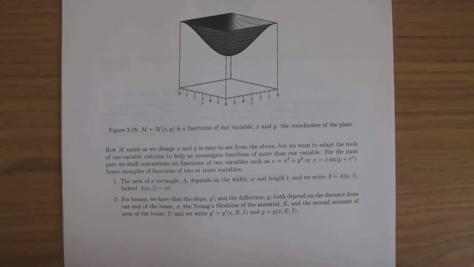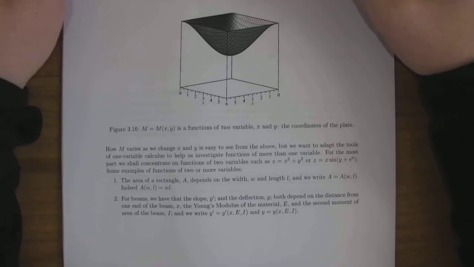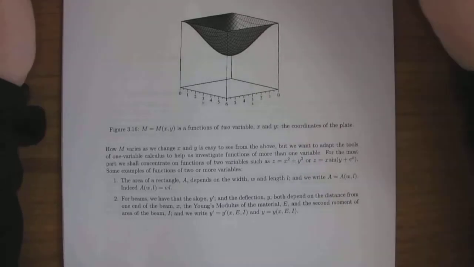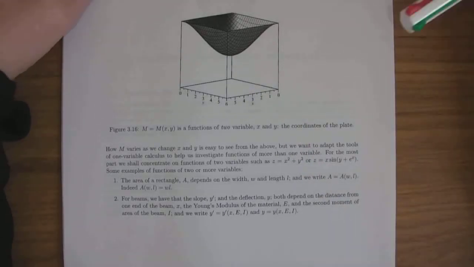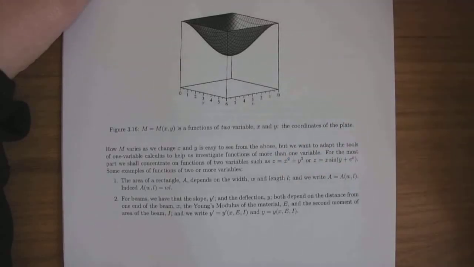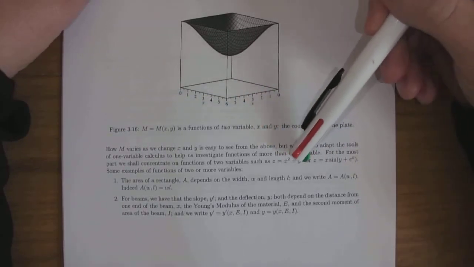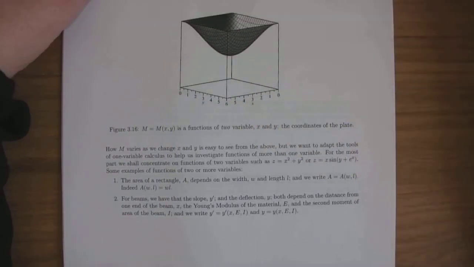These are the kind of things that we're going to study in this chapter, functions of several variables. Most of the time we're going to concentrate on functions of two variables. So for example, instead of y depending on x here, we'd have z depending on x and y. So the input would be x and y, and the output is x squared plus y squared.